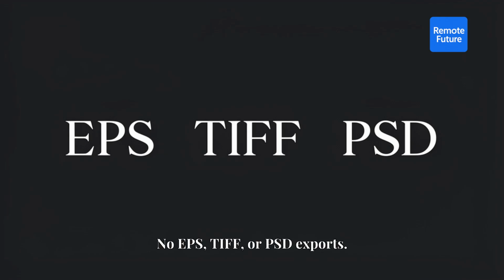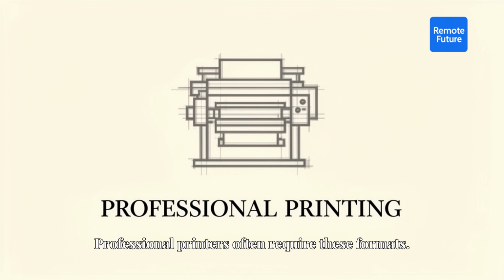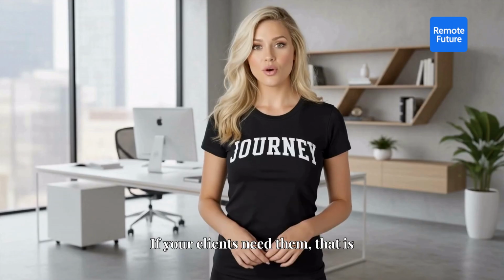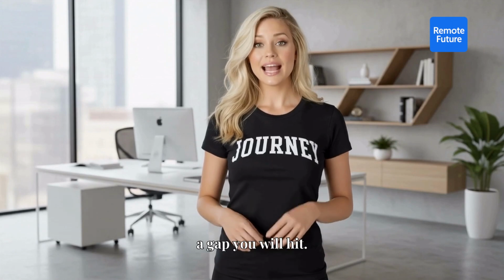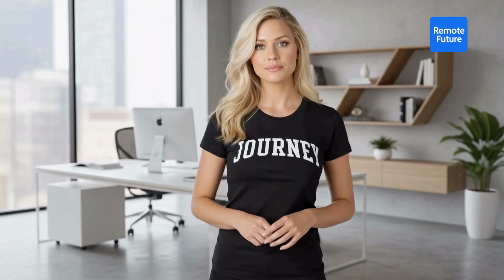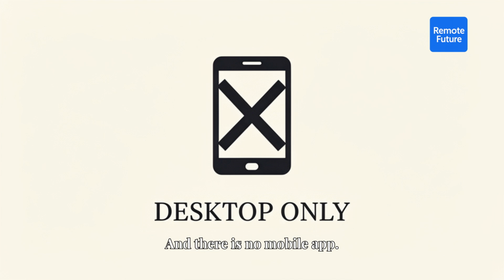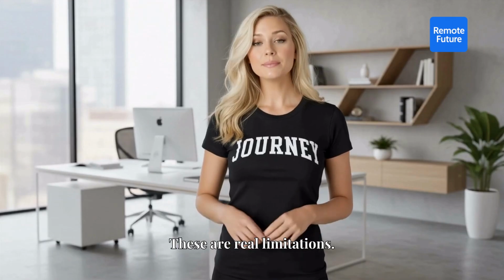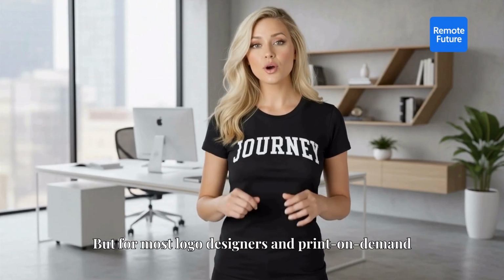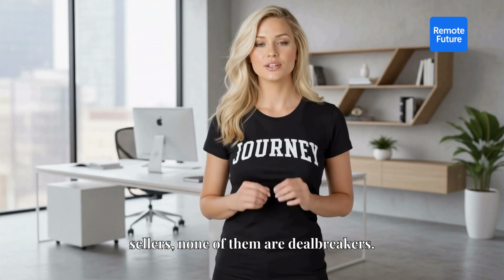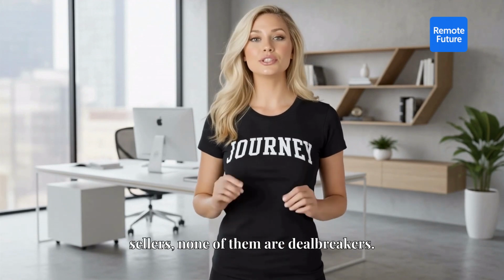No EPS, TIFF, or PSD exports. Professional printers often require these formats. If your clients need them, that is a gap you will hit. And there is no mobile app. Kittl is not built for small screens, desktop only. These are real limitations, but for most logo designers and print on demand sellers, none of them are deal breakers.